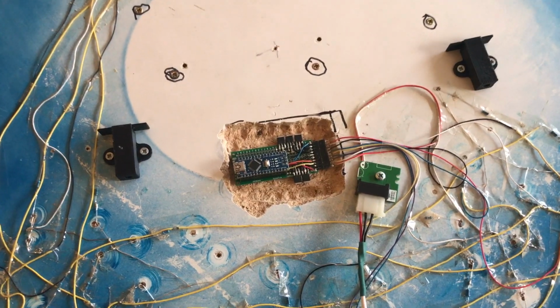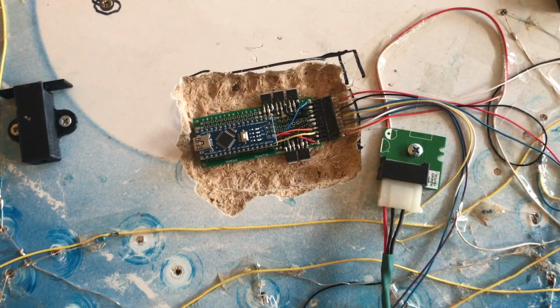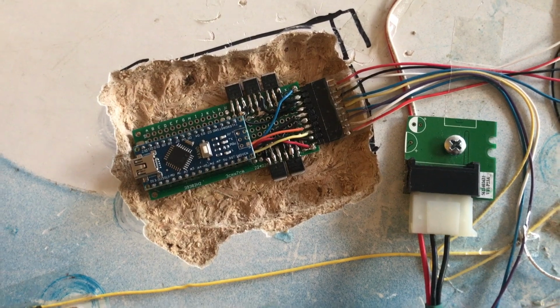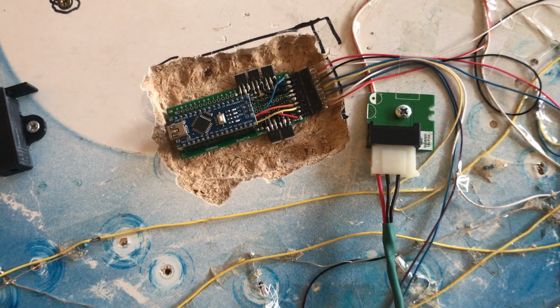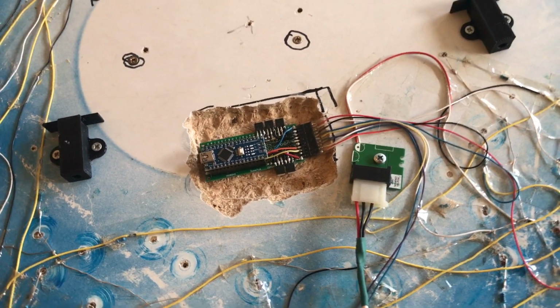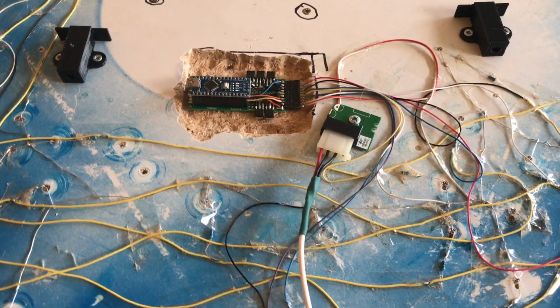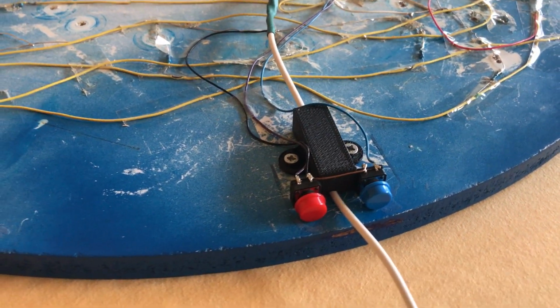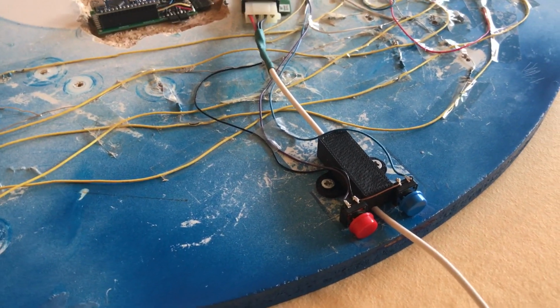The heart of this electronic project is an Arduino Nano microcontroller, which is controlling all the individual LED circuits using N-channel MOSFETs, but have a look at the description for the schematics. And of course, don't forget to add all the buttons so that you can switch between continuous mode and also be able to turn your device on and off.